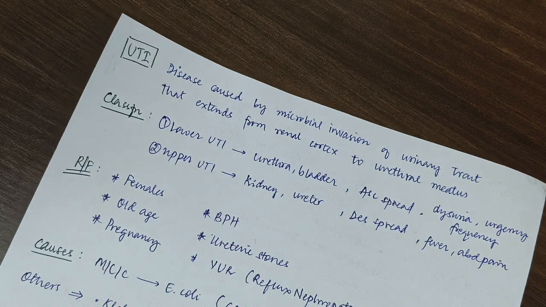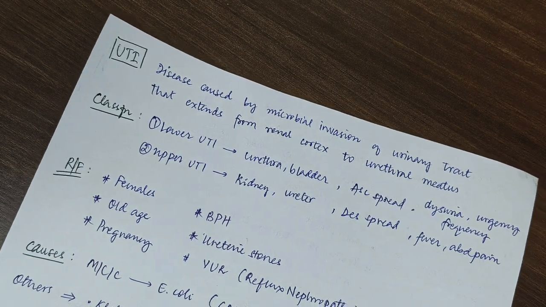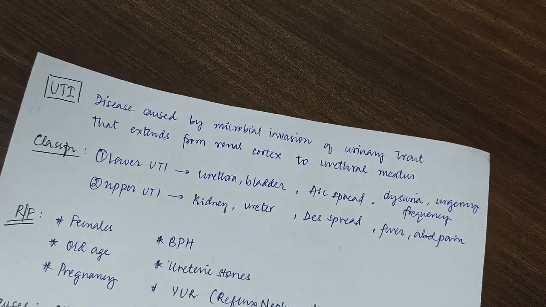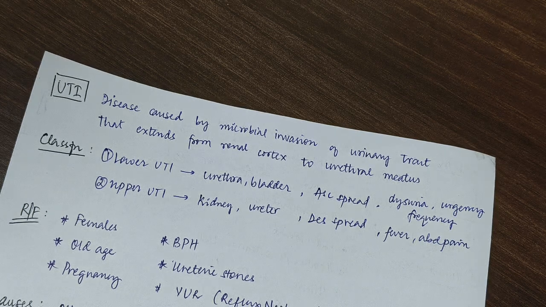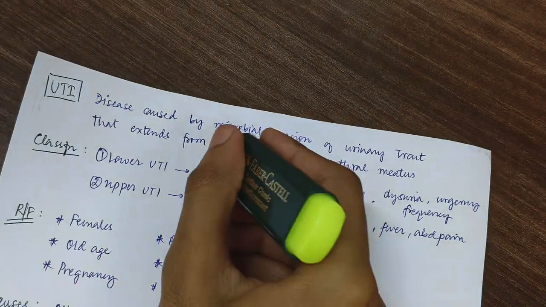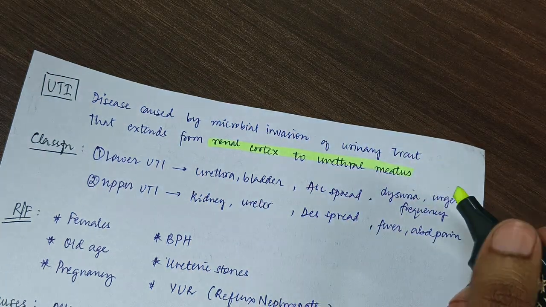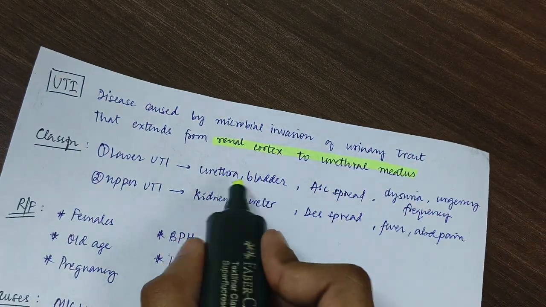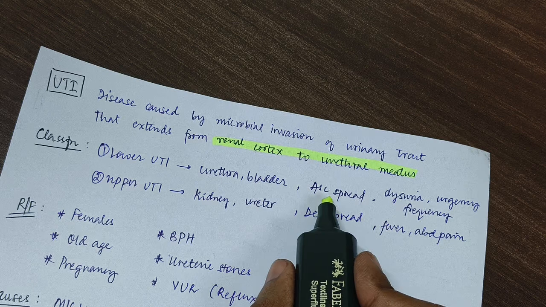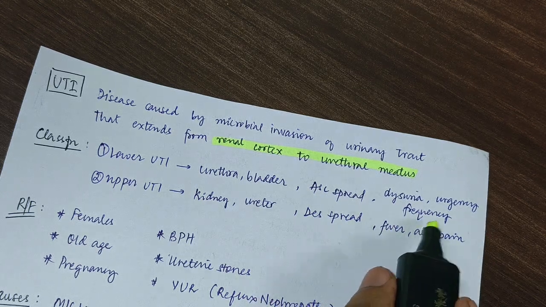Next, coming to the UTI. So in the UTI, you are going to concentrate basically these things. That is, it is a disease caused by microbial invasion of urinary tract that extends from the renal cortex to the urethral meatus. Lower UTI is basically urethra, bladder, and it is a type of ascending spread with dysuria, urgency and frequency.